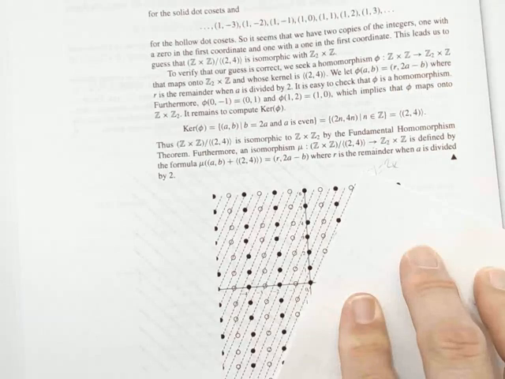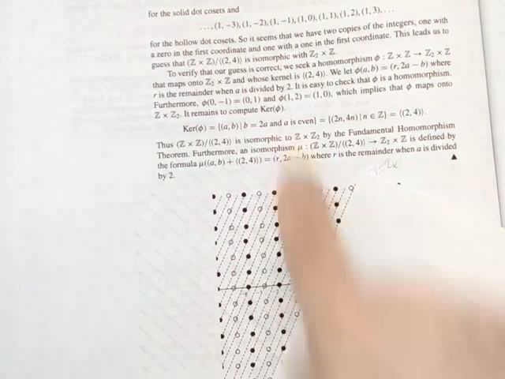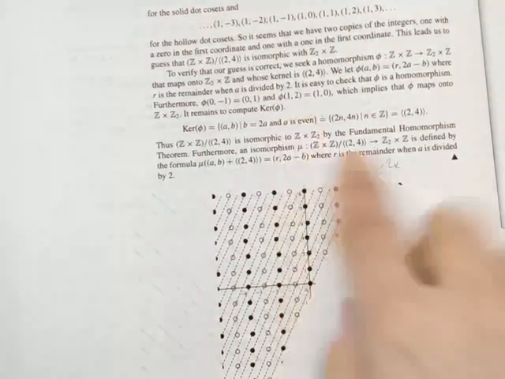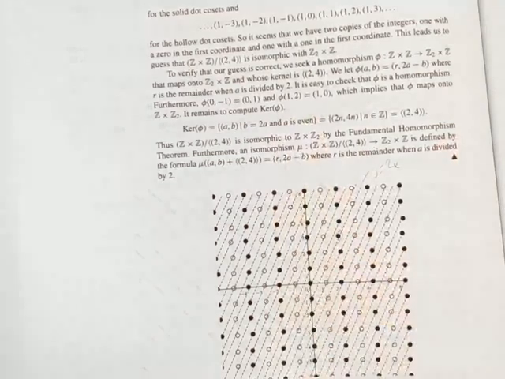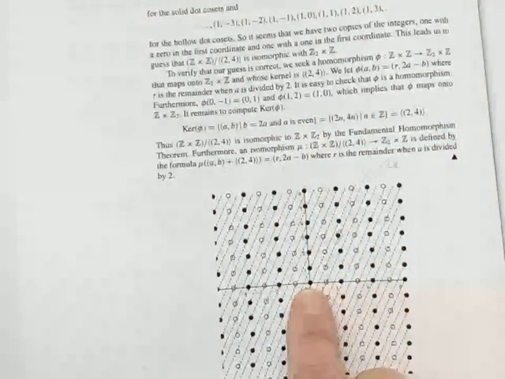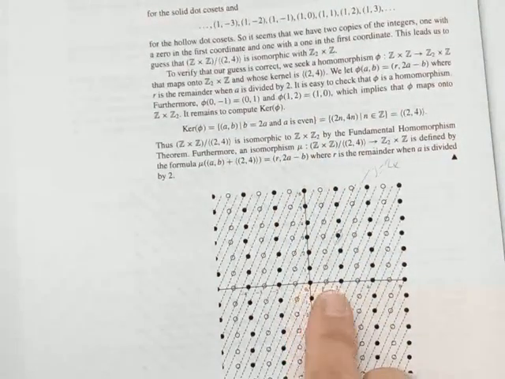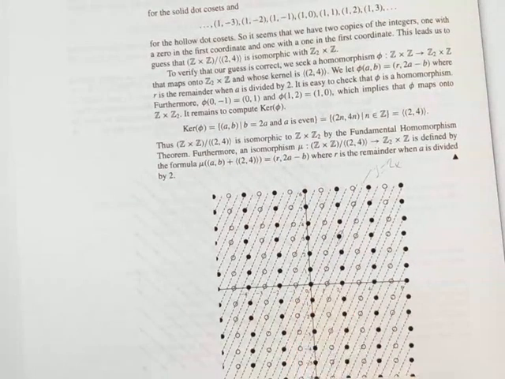Are you on the even ones, 0, or the odd ones, 1? So I have the Z right here with all of the different y-intercepts, but then I have filled in versus not filled in, my Z2 choice.